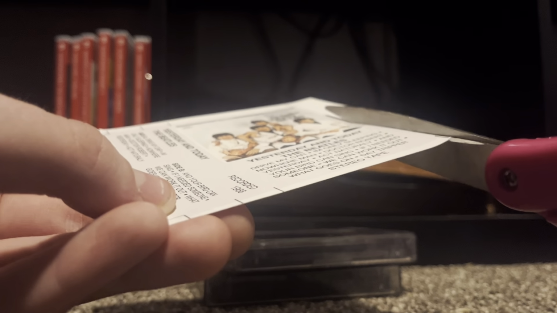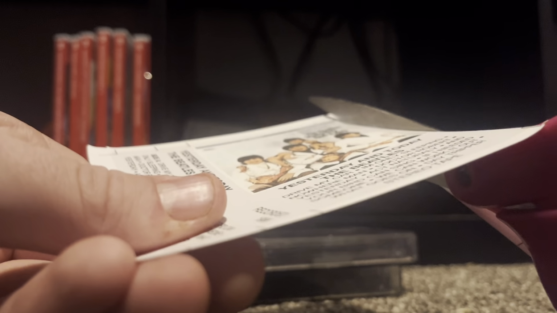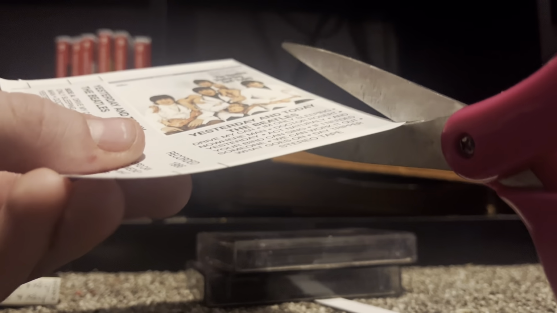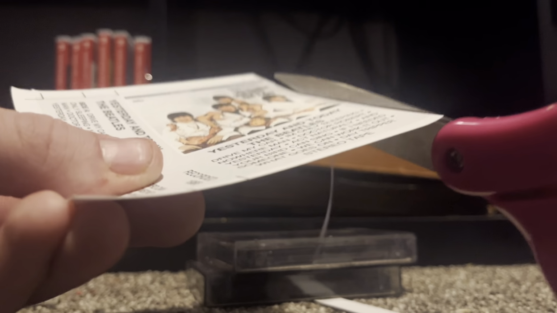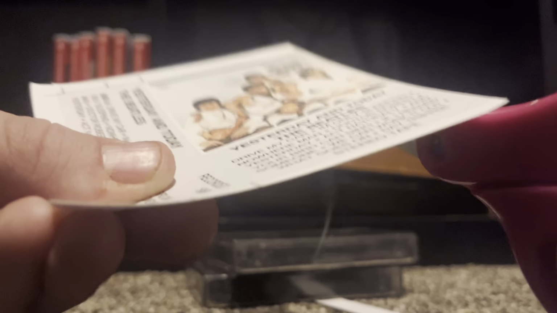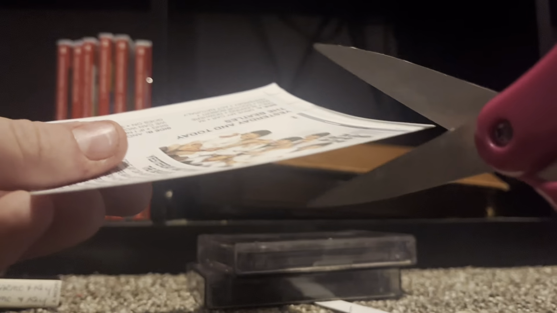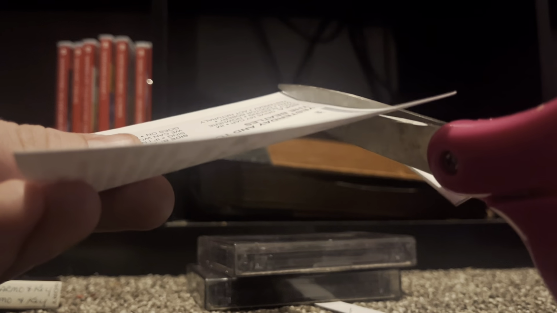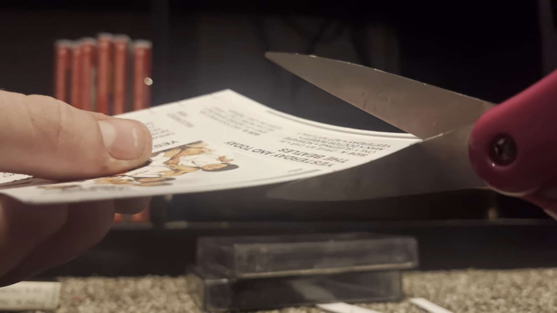Make sure you're not cutting through the album cover at all, because we want to preserve that. But try and get as close to it as possible. Remember, you can always cut more off. It's hard to cut things back on. You just want to get as close to the edges as possible.